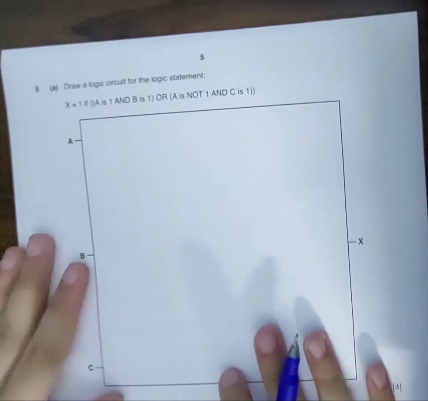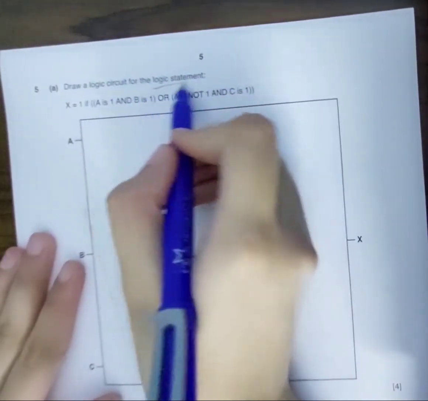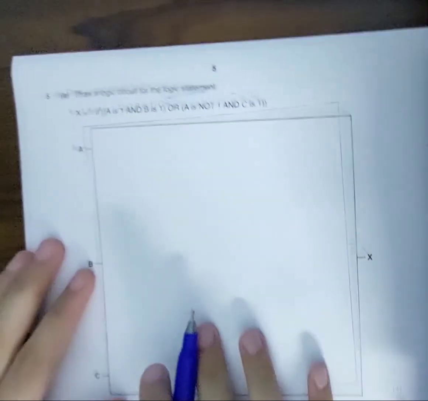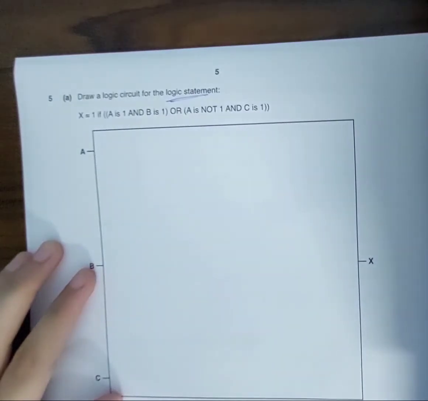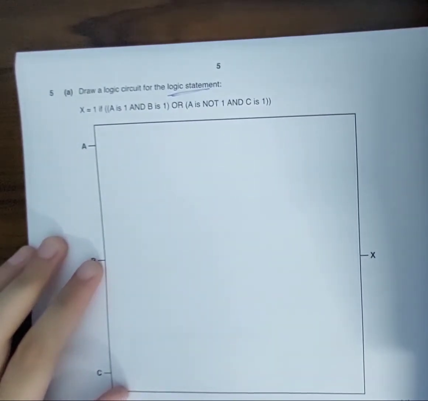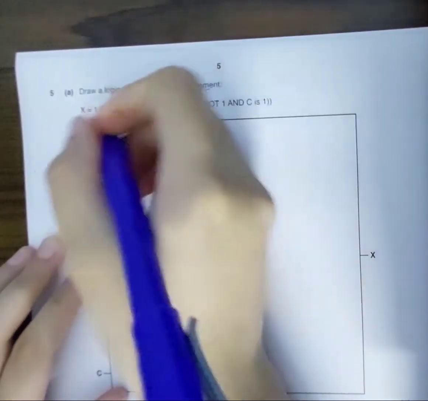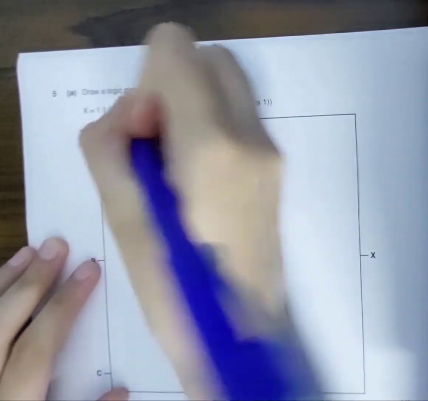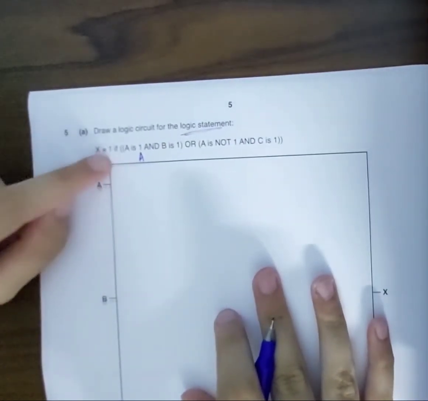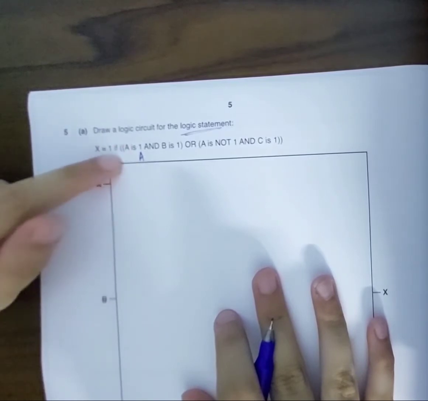Then draw a logic circuit for the logic statement. Okay, this is the logic statement given. We have to draw a logic circuit. X is 1 if A is 1. Now make sure, be careful about these brackets.